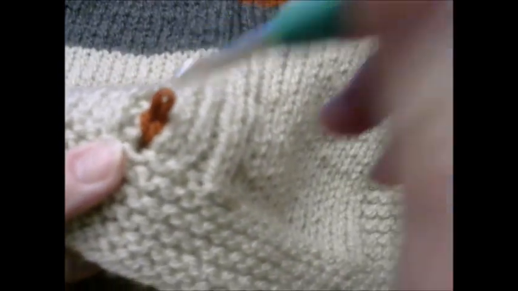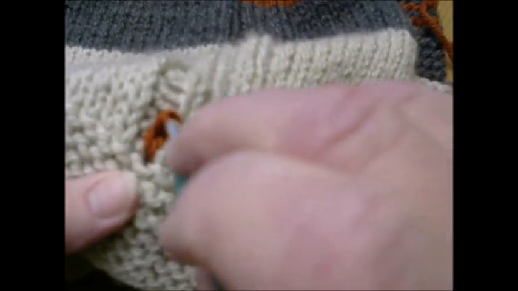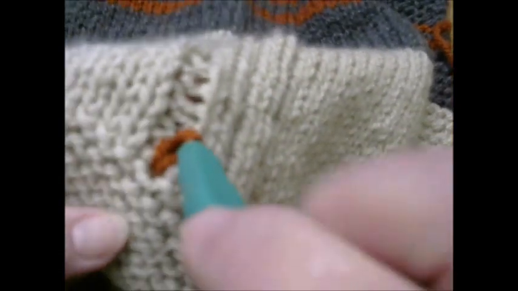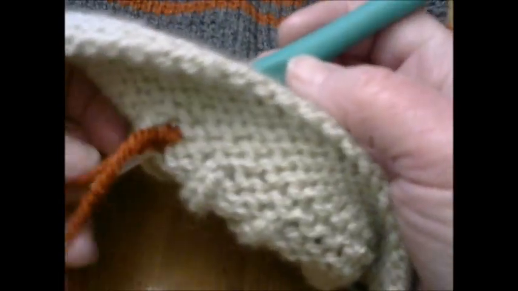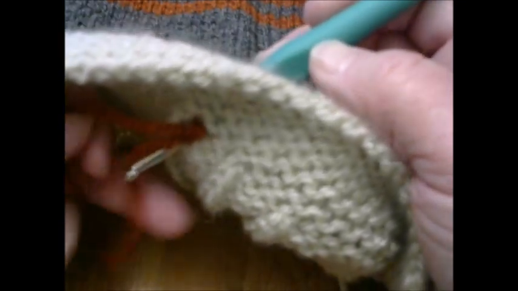I'm going to take my hook out, put it in through the front again, go down through the next stitch. You can see right here, on the underside, I am once again grabbing my working yarn.